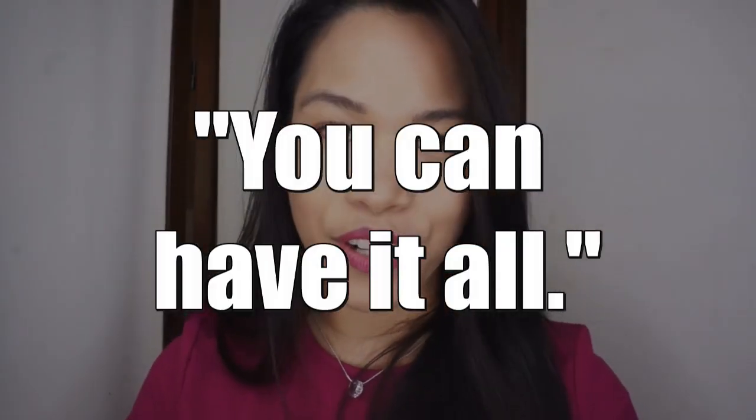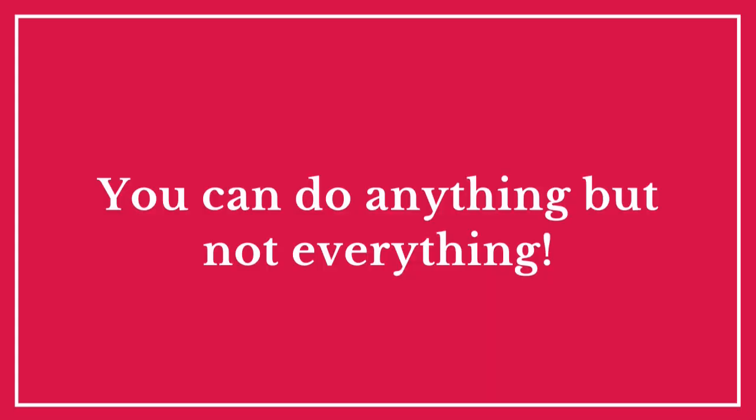And lastly, the idea that you can have it all. Sounds sexy, right? It's in every advertisement, and I have to say we're all really affected by it to a degree. But if we really want to live a purposeful life and a healthy work-life balance, then we really gotta admit and accept the fact that yes, we can do anything, but we can't do everything. Similar to when you look at relationships, we can't be everything to someone.